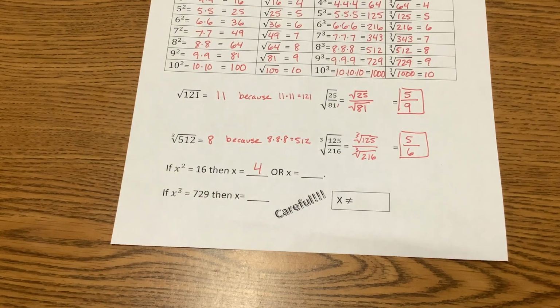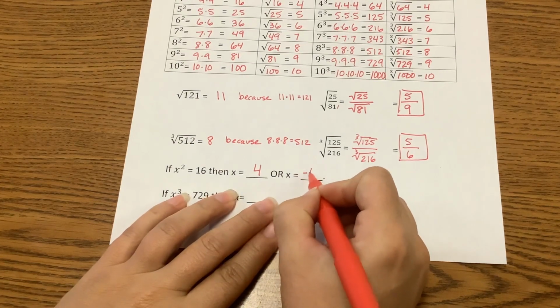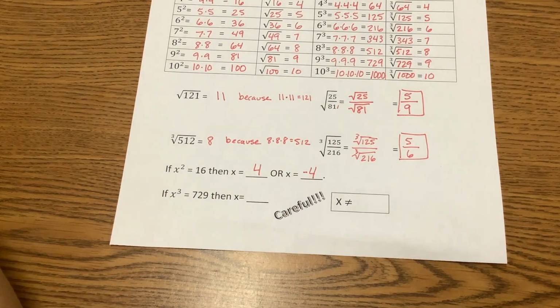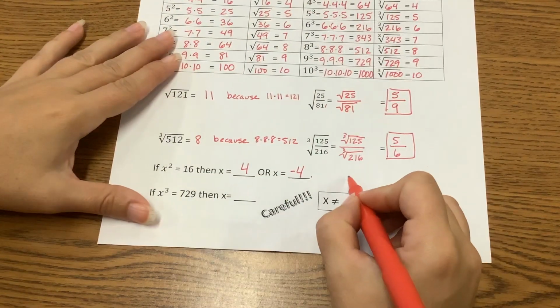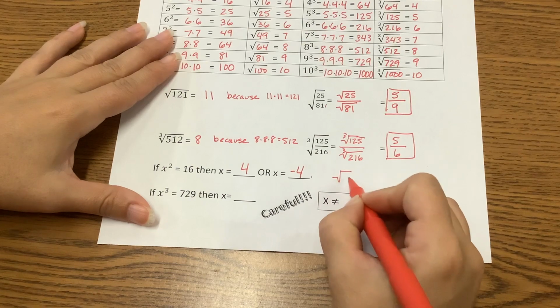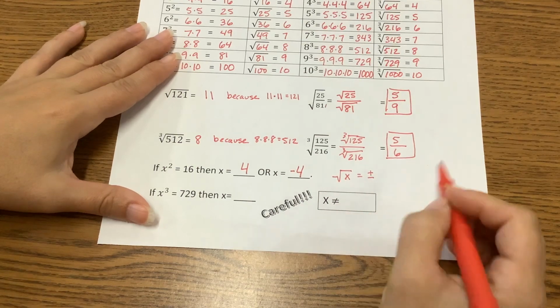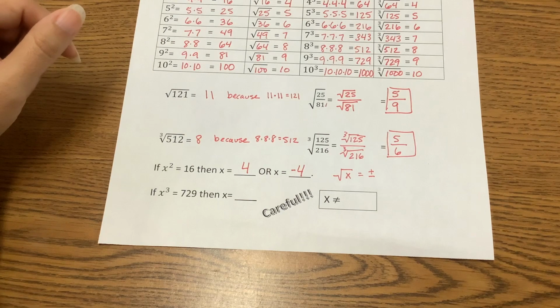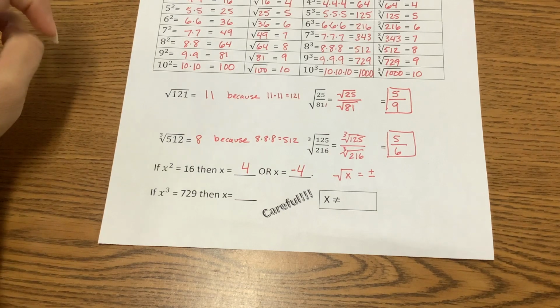Well, it's a positive 16, right? What can I multiply together to get a positive? A negative times a negative, right? So what number can I multiply by itself also to get 16? Negative 4. So 4 times 4 is 16, and negative 4 times negative 4 is 16. So whenever we find square roots, there's going to be a positive and a negative version of it. So it's possible that there's more than one answer.